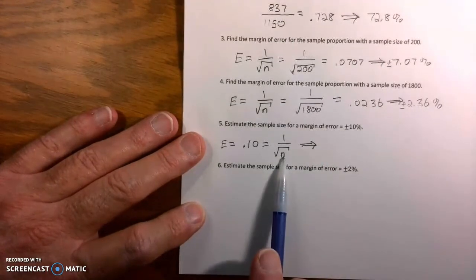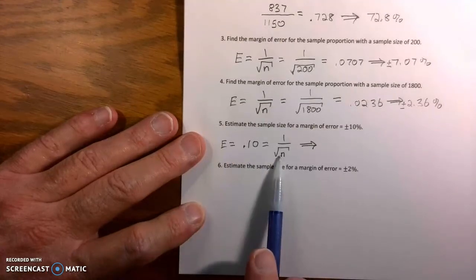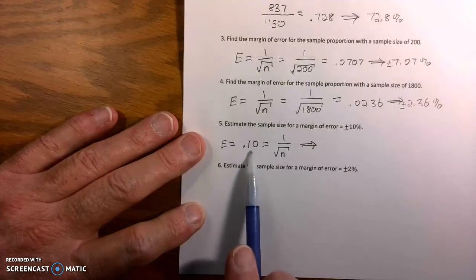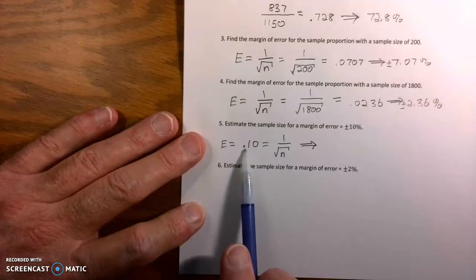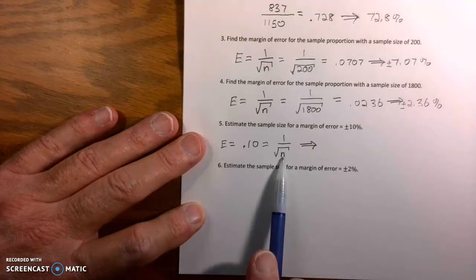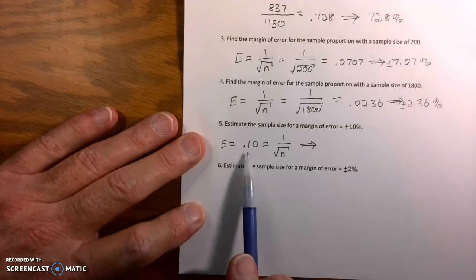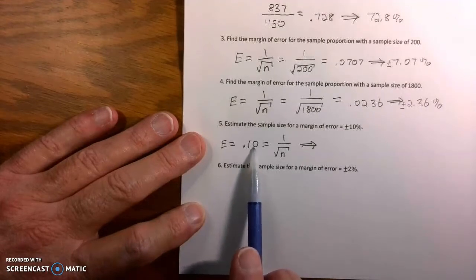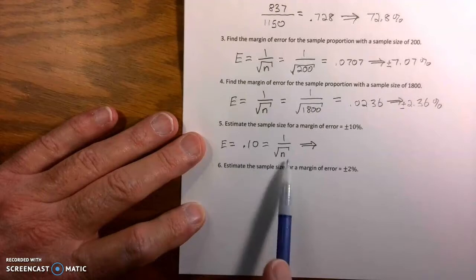We want to solve for n. We want to find what n is, okay? Guys, in a situation like this, I can divide both sides by 0.1 and multiply both sides by the square root of n. The 0.10 and the square root of n switch places.